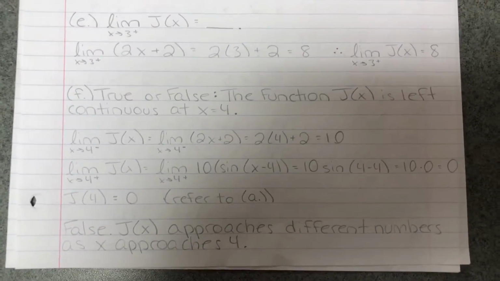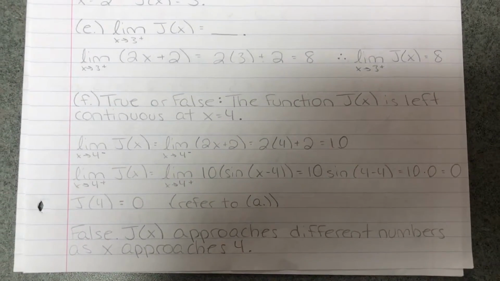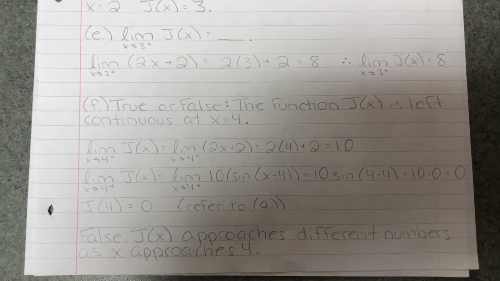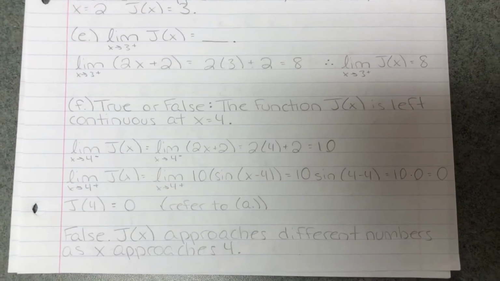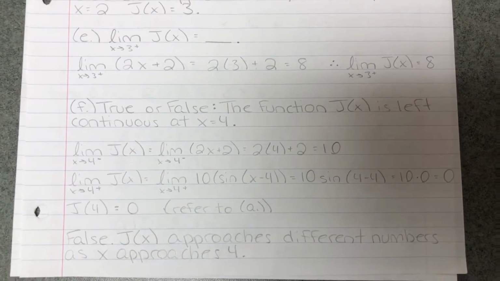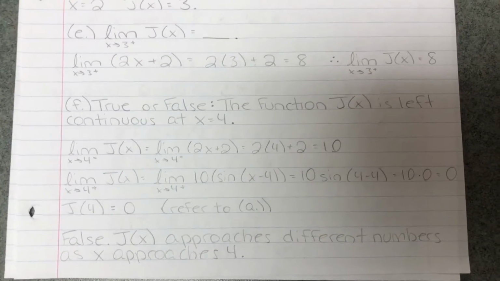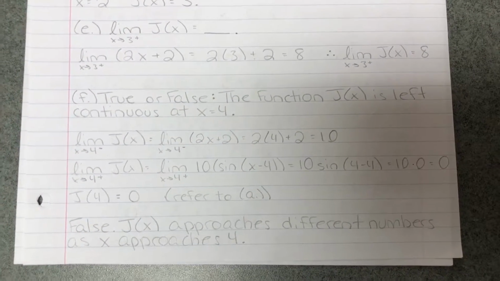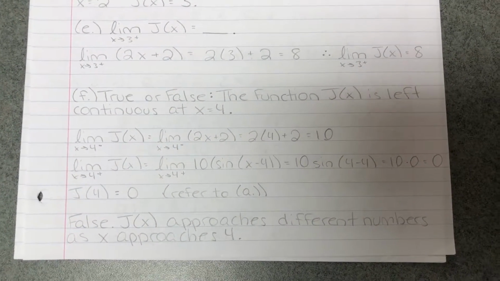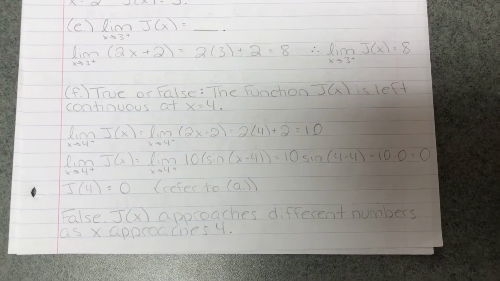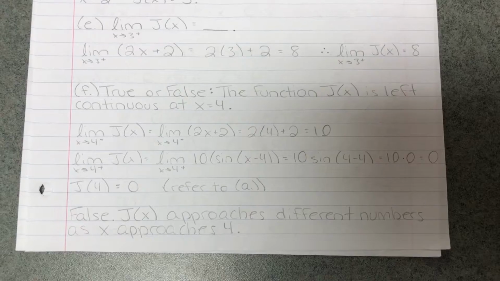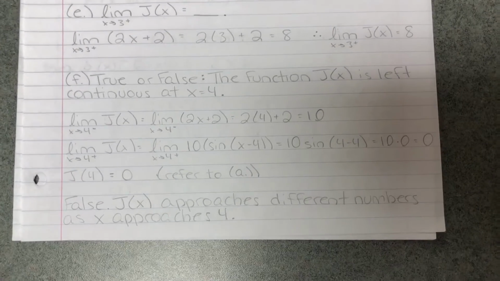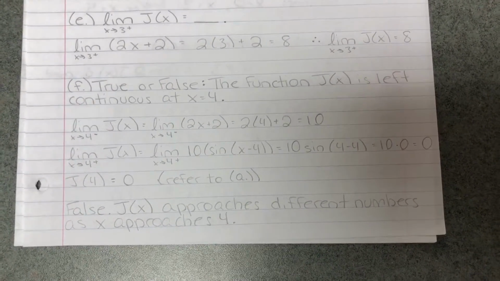For F, we're asked the statement, true or false, the function j of x is left continuous at x equals 4. The limit as x approaches 4 from the negative direction of j of x, for that equation, we use 2x plus 2, plug in and solve, and get 10. The limit of j of x as x approaches 4 from the positive direction, we use the equation 10 sine x minus 4. Plug in and solve and get 0. J of 4 equals 0, which we found in problem A. The statement is found as false because j of x approaches different numbers as x approaches 4.